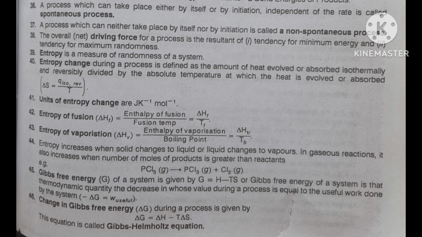Due to these two factors, tendency for minimum energy and tendency for maximum randomness, that is actually the driving force. The driving force depends upon these two factors.